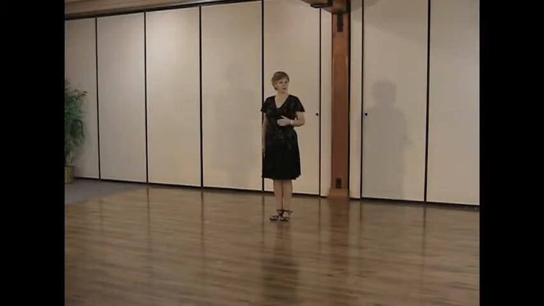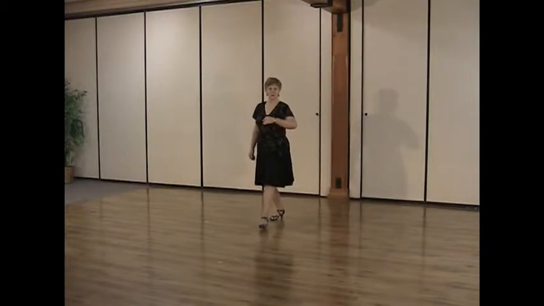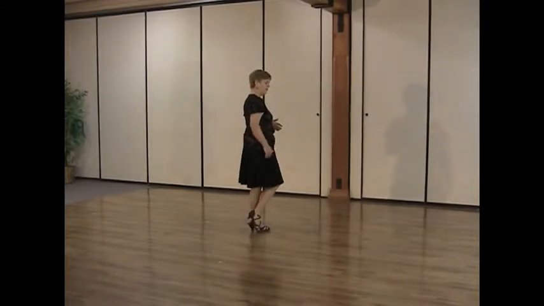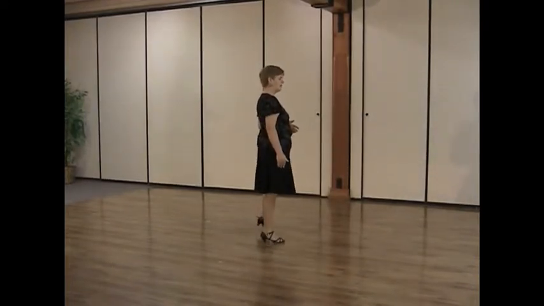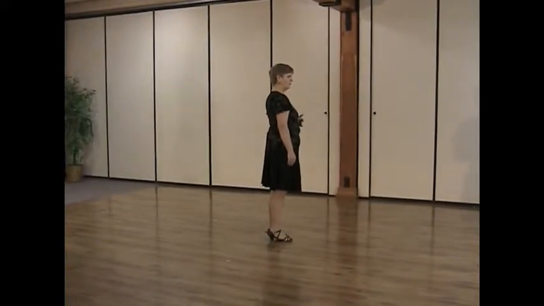Now let's look at the man's figures. He's going to start by stepping forward, rolling onto his foot and swiveling, but instead of stopping at 1/4, he's going to overturn it by 1/8 and step side and close. So he's now turned 3/8.